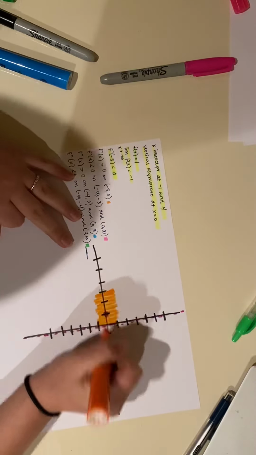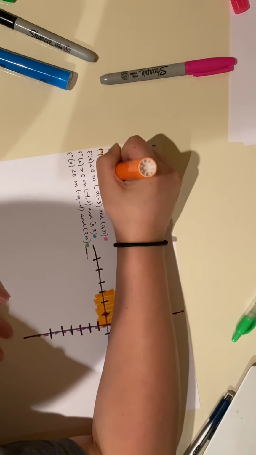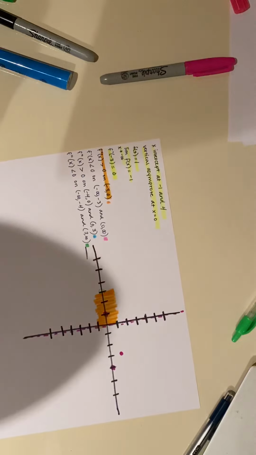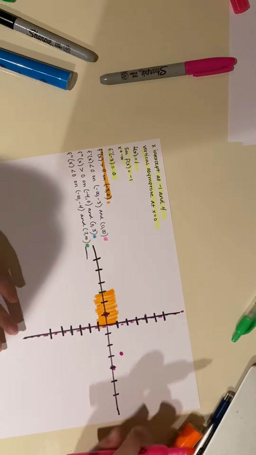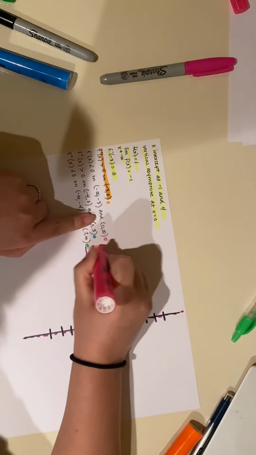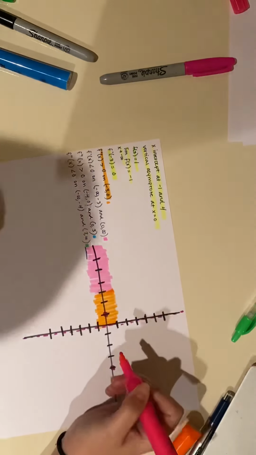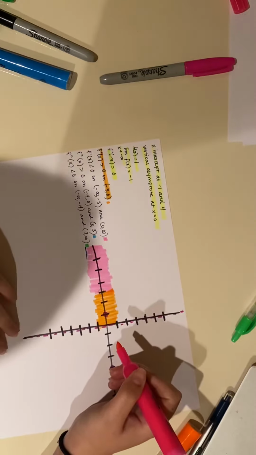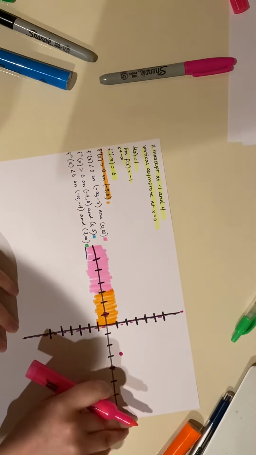And then we're going to have our decreasing interval, and I did that in pink. So that's going to be -infinity to -3, and then 0 to infinity. So all the way out here, all the way to -infinity on the left, all the way to -3, and 0 to infinity, which is this whole side of the graph.